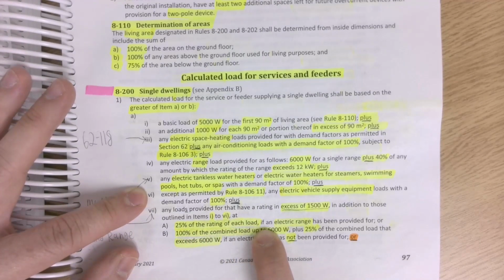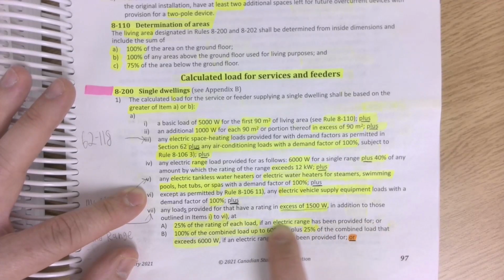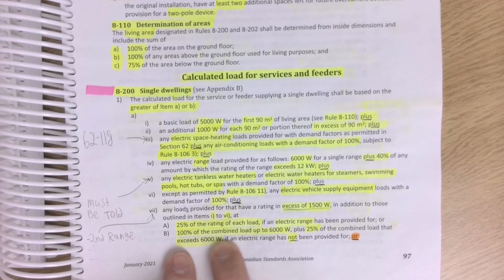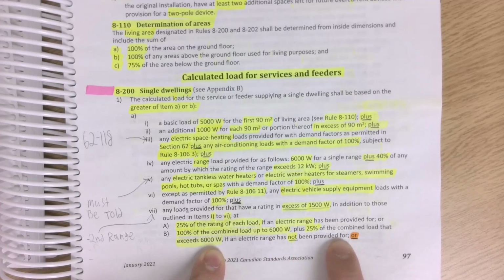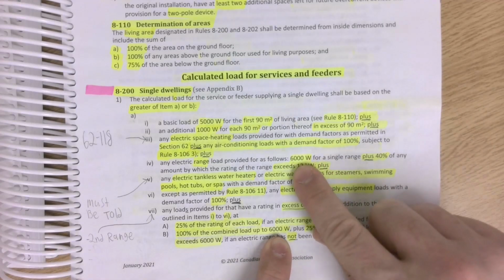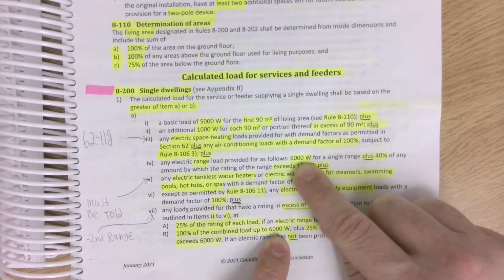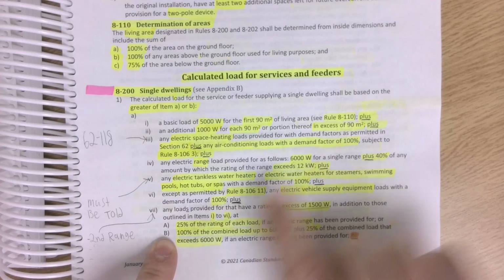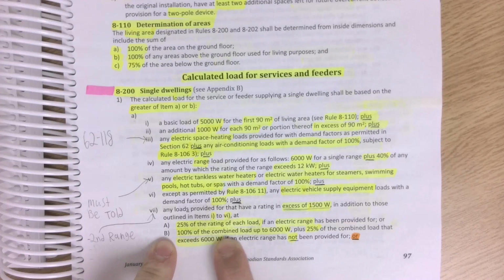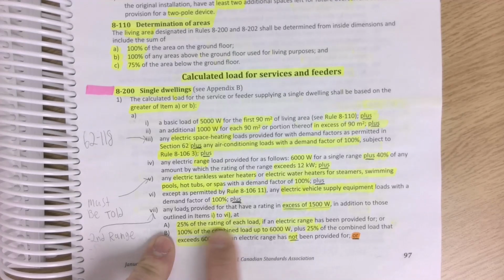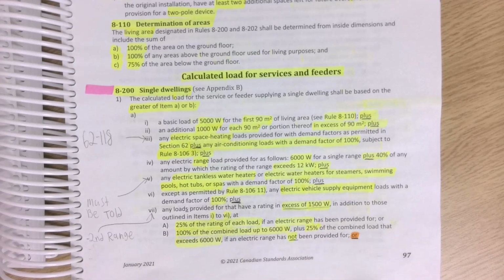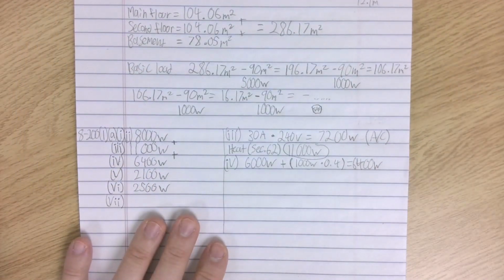of each load. If an electric range has been provided for, which we have, or 100% of the combined load up to 6,000 watts plus 25% of the combined load that exceeds 6,000 if an electric range has not been provided for. So, if you'll notice up here at item 4, basically B here is saying if you're not going to calculate a range into the service, calculate a range into the service. This is basically what B is making us do. But we have a range, so we're just taking 25% of each load in excess of 1500 watts. So, if we haven't already touched on it, we take it at 25% if it's in excess of 1500 watts.